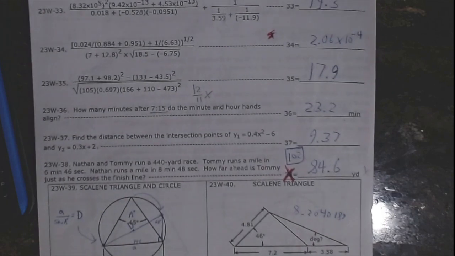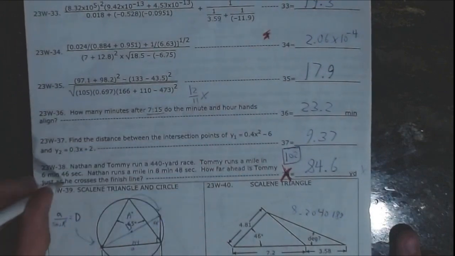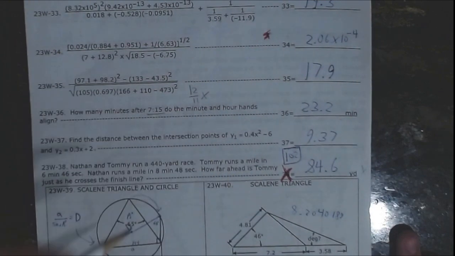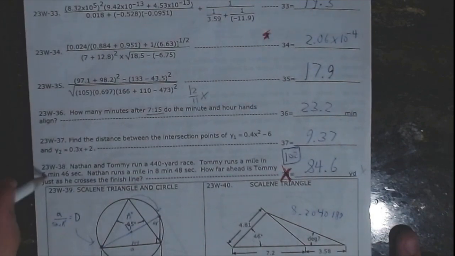Number 38. Nathan and Tommy run a 440-yard race. Tommy runs a mile in 6 minutes 46 seconds. Nathan runs a mile in 8 minutes 48 seconds. How far ahead is Tommy just as he crosses the finish line? So note that we have our rates in minutes per mile.